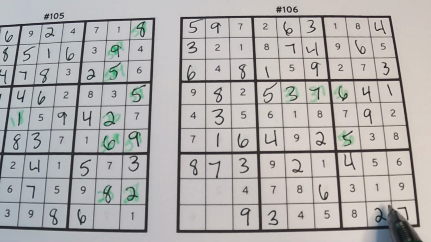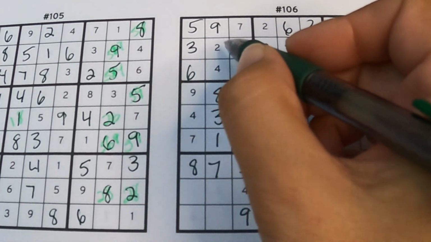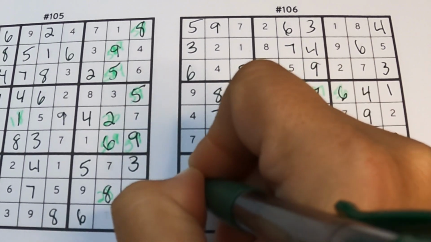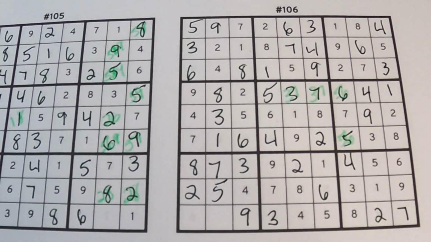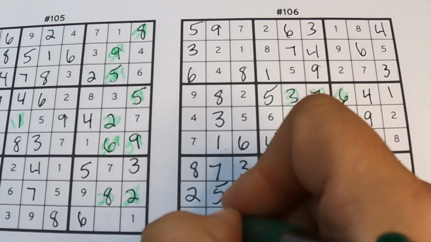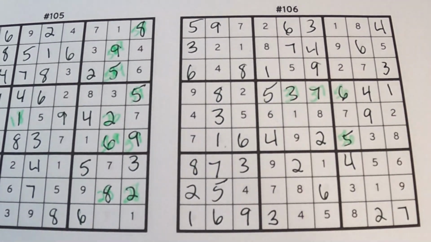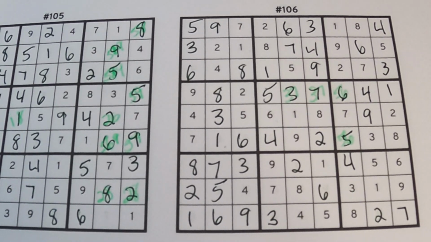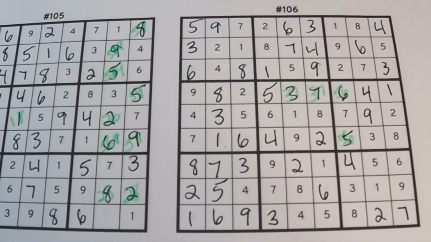For this row, we're missing 2 and 5. We've got a 2 here, so 5, 2. And for this bottom row, we're missing 1 and 6. We've got a 1 here, so 6 and 1. And there we have it for today's puzzle.